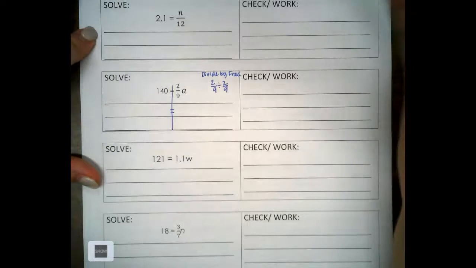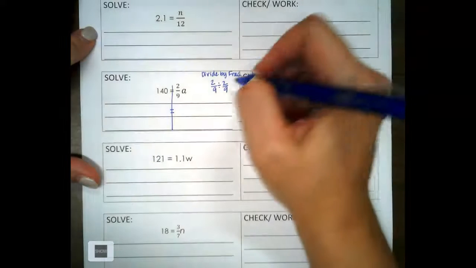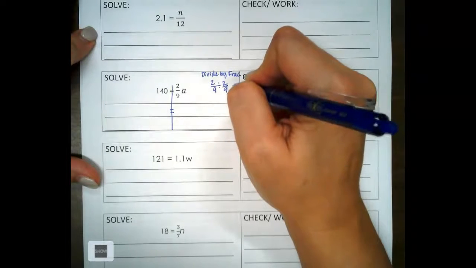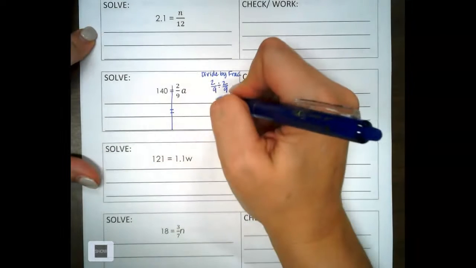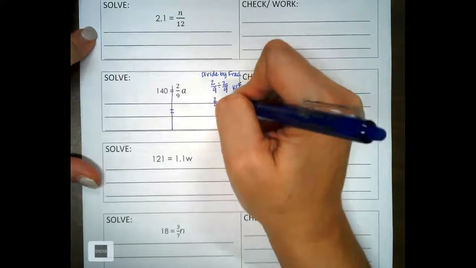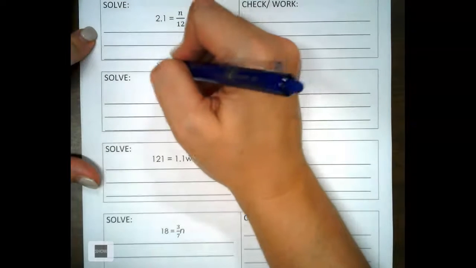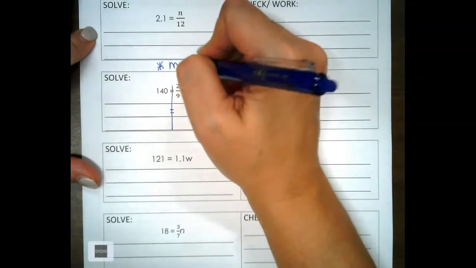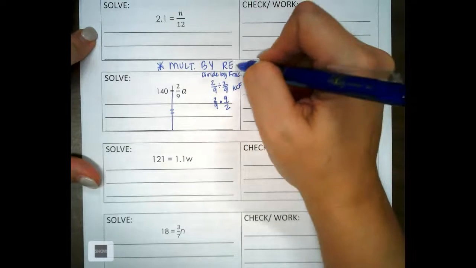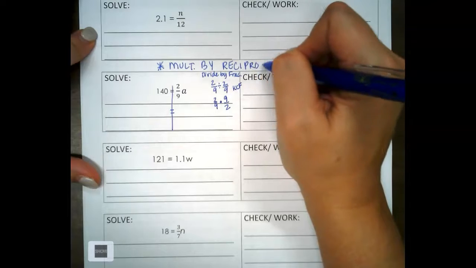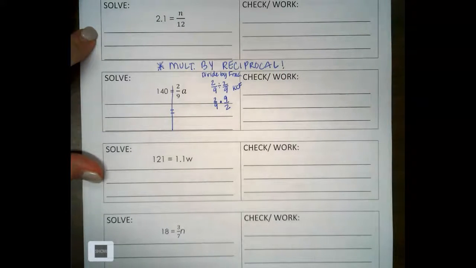But you have to remember when we divide fractions, we don't do regular division. The way it works out is, some people call it keep, change, flip. Some people say multiply by the reciprocal. So you would do your 2 over 9 times the 9 over 2. So the key here, guys, is to multiply by the reciprocal. Because that is how we divide fractions, multiplying by the reciprocal.